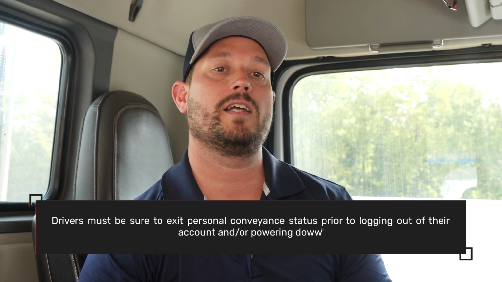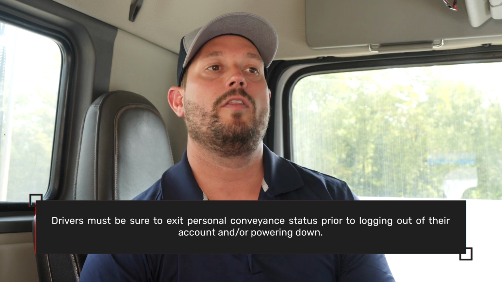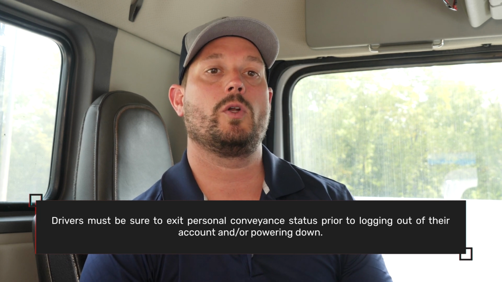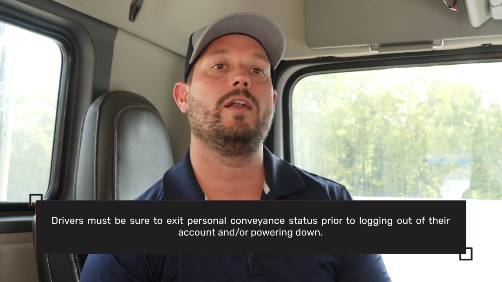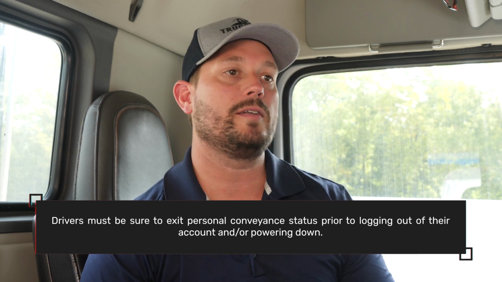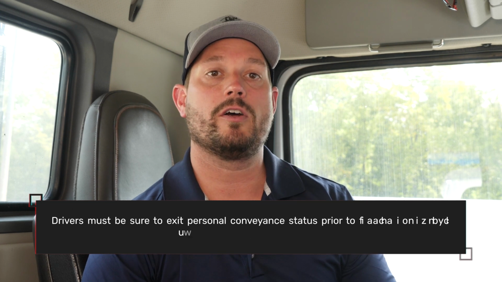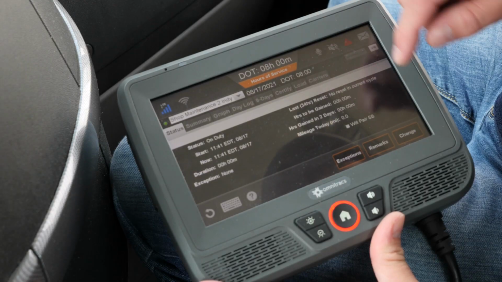The most important thing that I want to stress at this point is if you are properly driving in personal conveyance and you end your day in personal conveyance, it is absolutely critical that you end your personal conveyance segment or log out of the device before you power down. If you fail to do that, you're going to end up with a 10-12 hour segment of personal conveyance time that the back office administrator is going to have to deal with. So make sure that you end your personal conveyance segment at the end of your day.